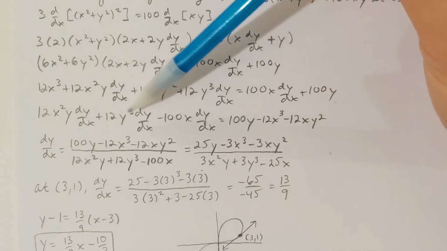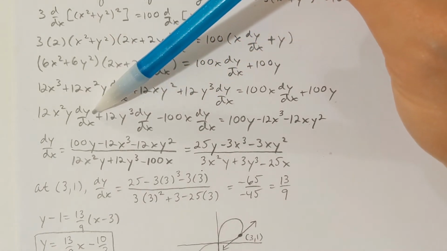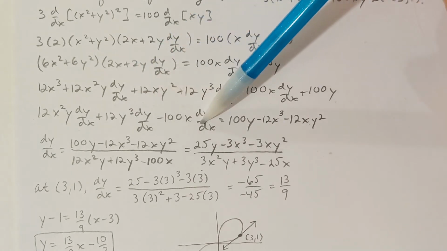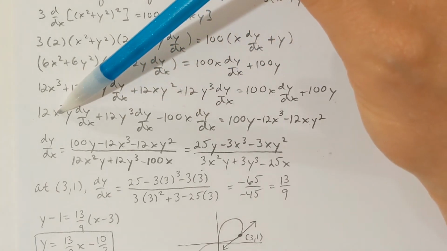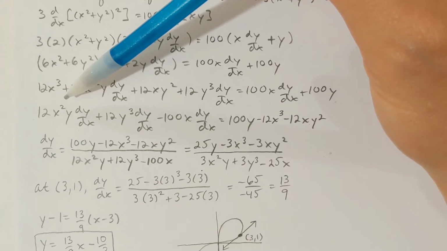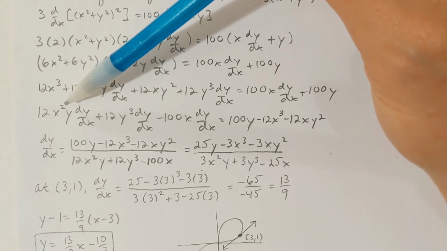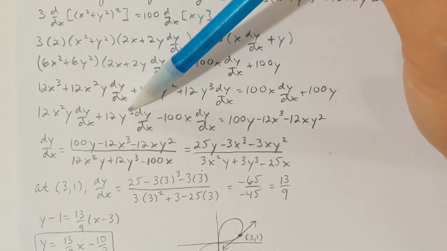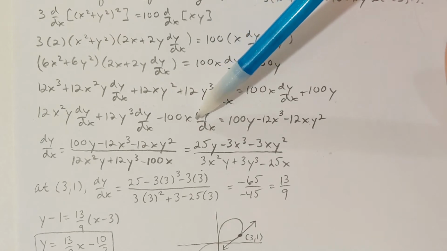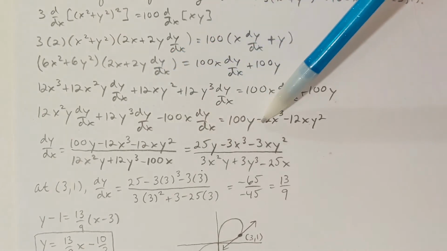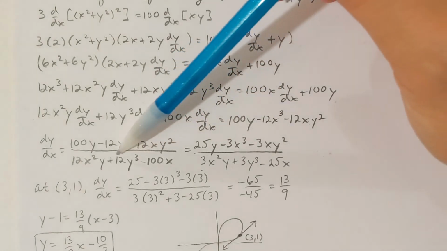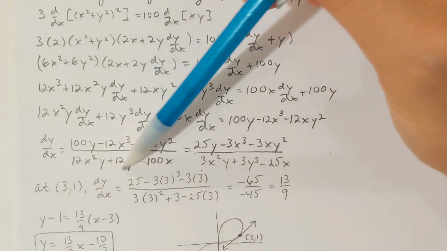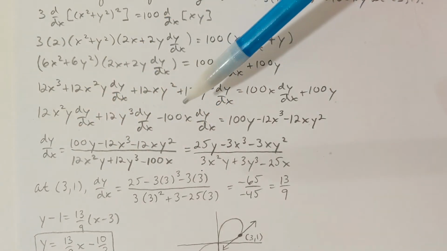dy/dx is in common to all three of these terms on the left. So you can factor that out of all three of the terms on the left. And then the leftover would be 12x squared y plus 12y cubed minus 100x. You can divide both sides by that expression, and that way dy/dx is all alone on the left.